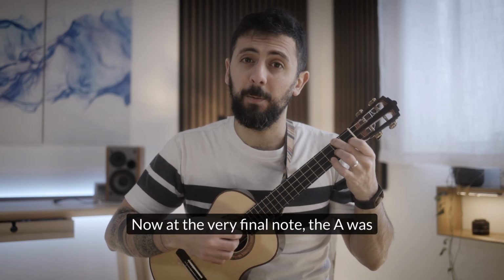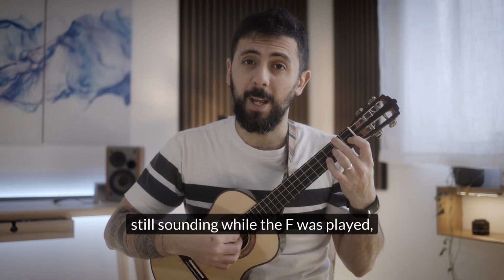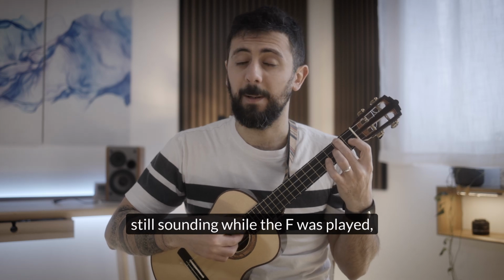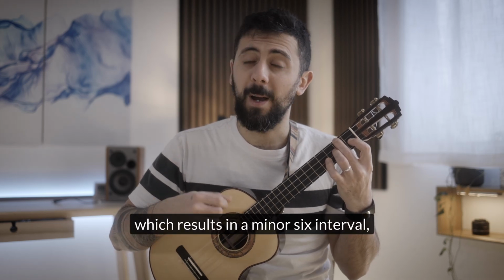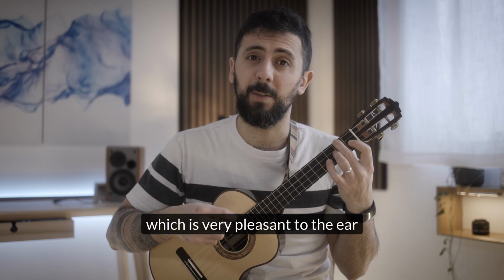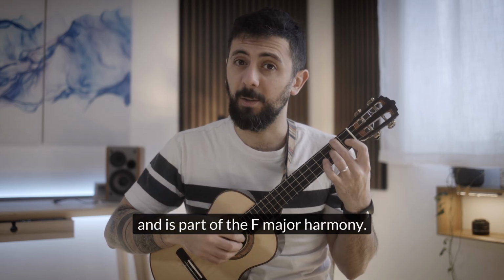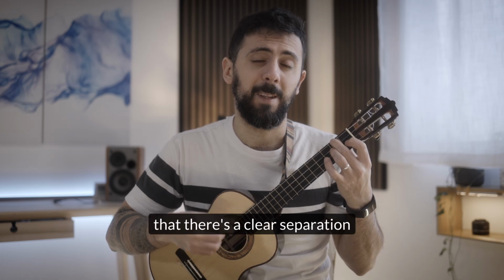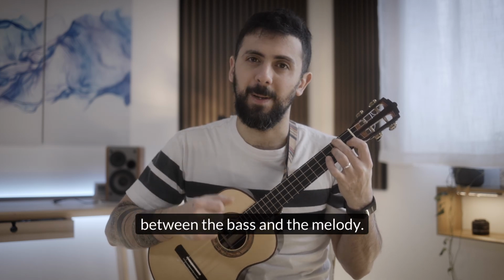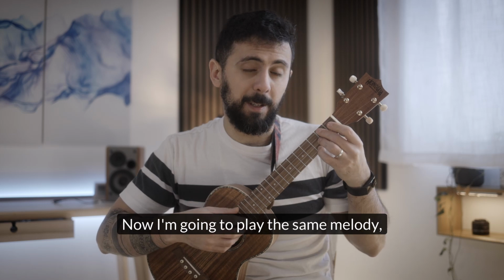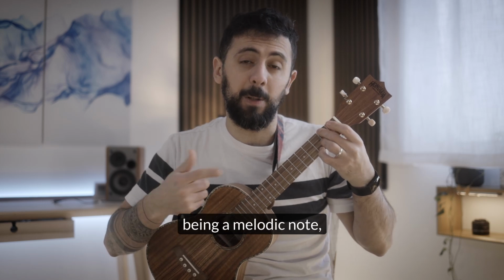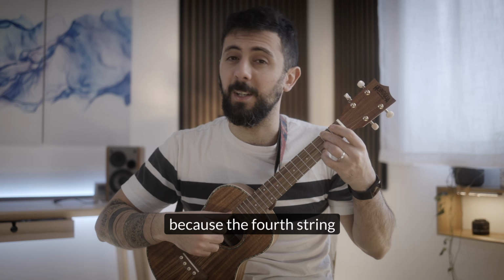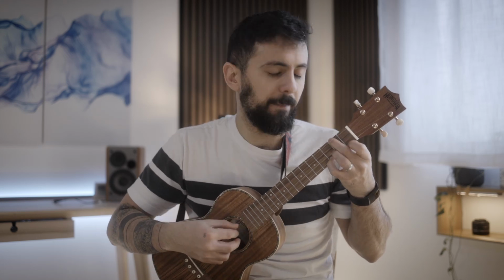Now, at the very final note, the A was still sounding while the F was played, which results in a minor 6 interval, which is very pleasant to the ear and is part of the F major harmony. But the main thing here is that there's a clear separation between the bass and the melody. Now I'm going to play the same melody, but with the bass note being a melodic note because the fourth string is no longer a bass string.